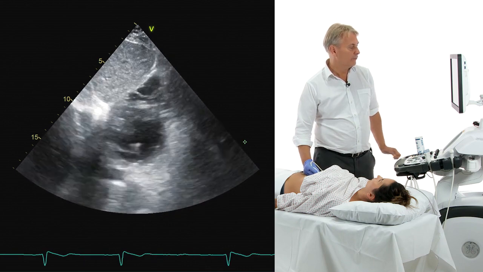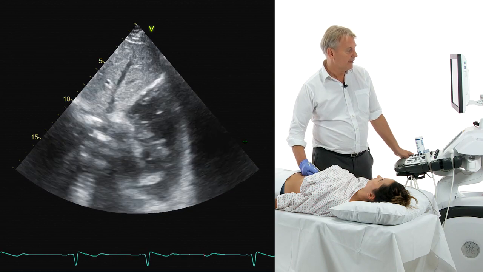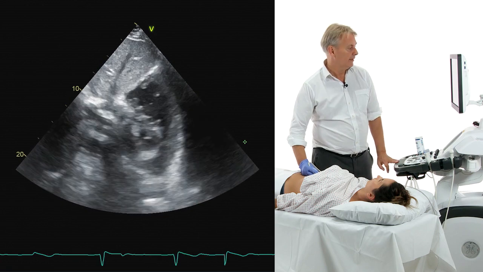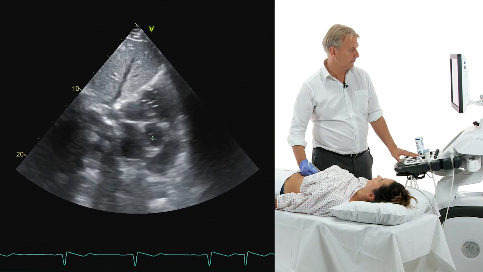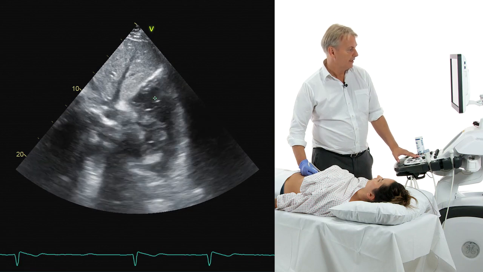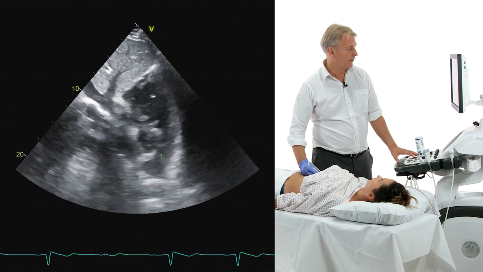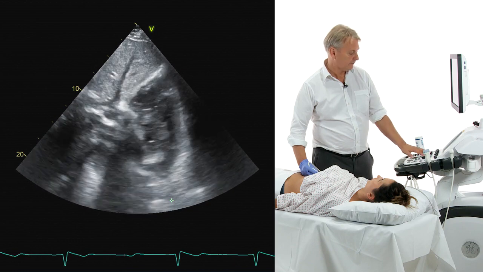In addition, if you rotate or tilt the transducer a little bit more to the right, you will get a view that you also know from the parasternal window. It's a short axis view, again with the aortic valve here in the center of your image, and the pulmonic artery with the pulmonic valve right down here. This would be the bifurcation, the right and the left pulmonary branch.